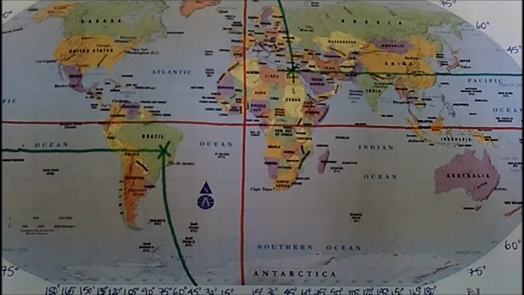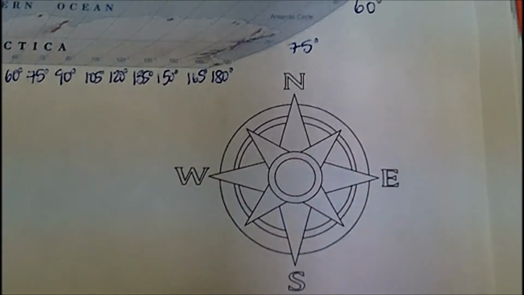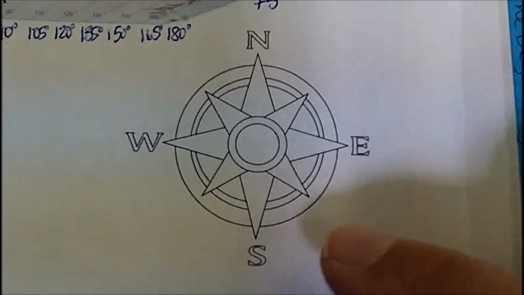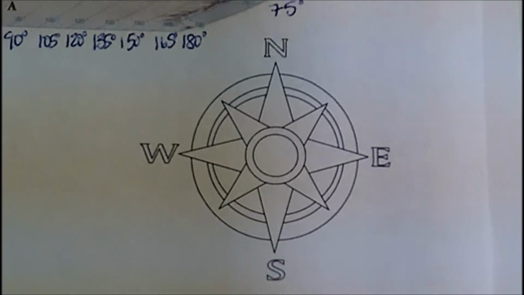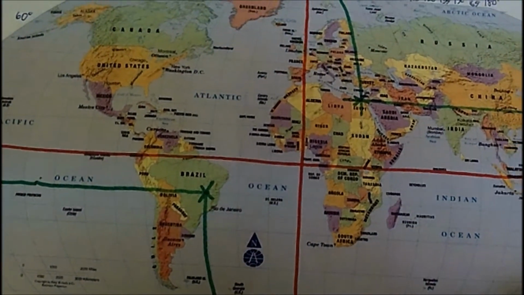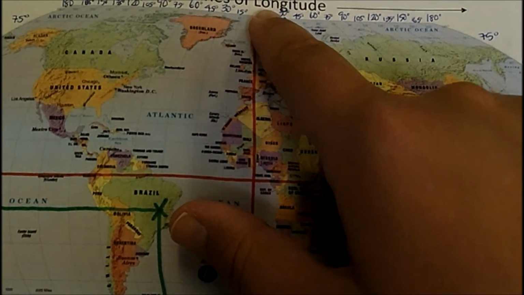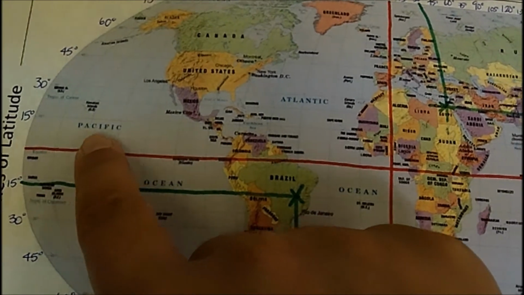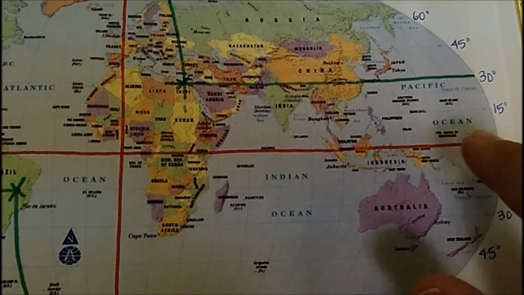Two quick reminders before the end of this video. First, remember your cardinal directions from the compass rose: north, east, south, west. This will help you immensely. Second, remember that longitude is measured east and west of the prime meridian and runs parallel to the prime meridian, and latitude is measured north and south of the equator and runs parallel to the equator.